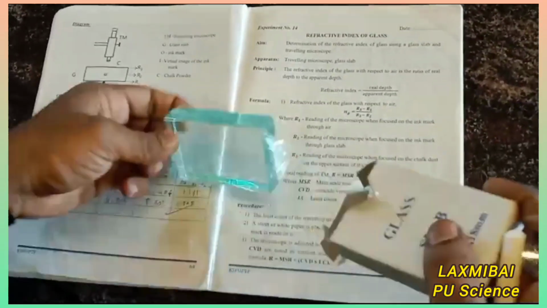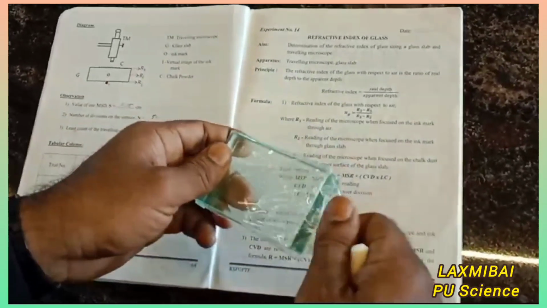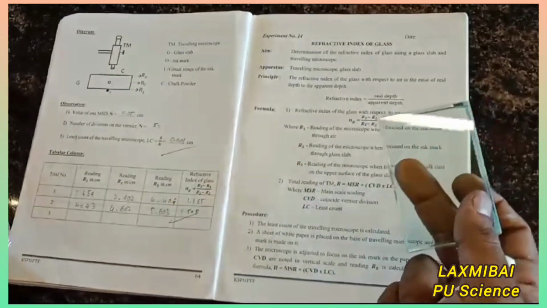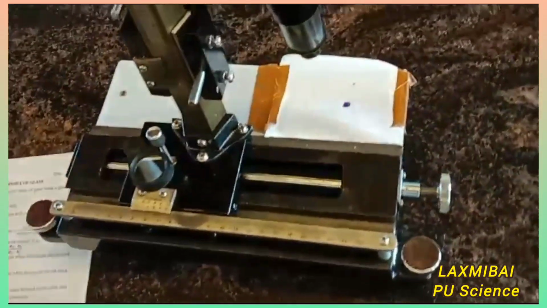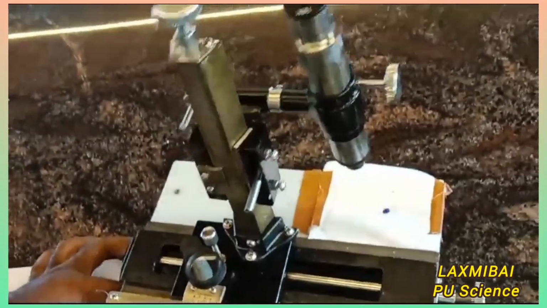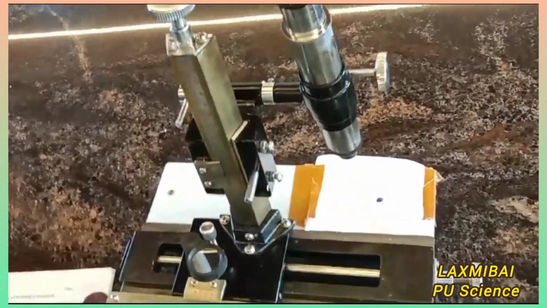So here the aim of the experiment is to determine the refractive index of a glass using a glass slab and a traveling microscope. So this is a glass slab. As in theory classes we have studied about refraction of light, to study the refraction phenomena we are using a glass slab. So this we have to use. And this is a traveling microscope. So we will use this to find the refractive index of glass.